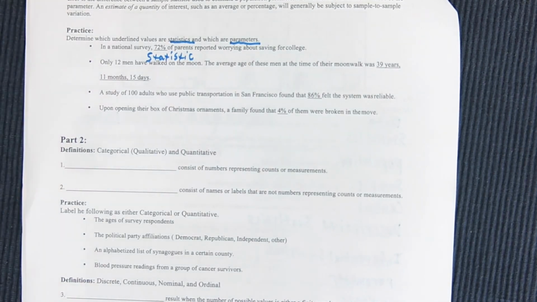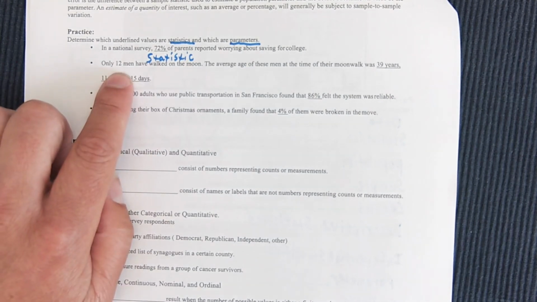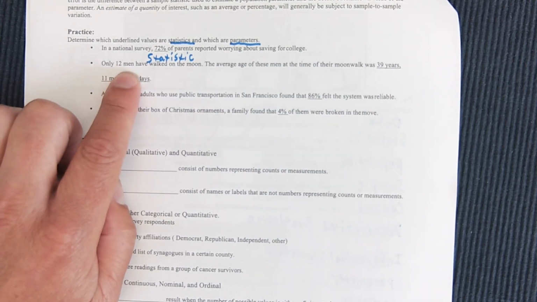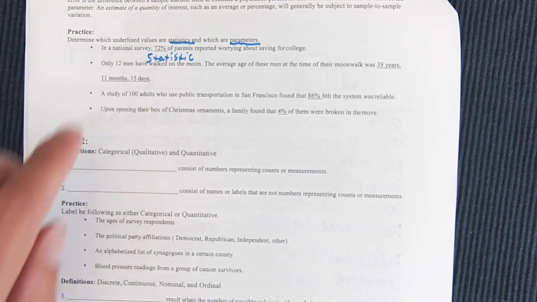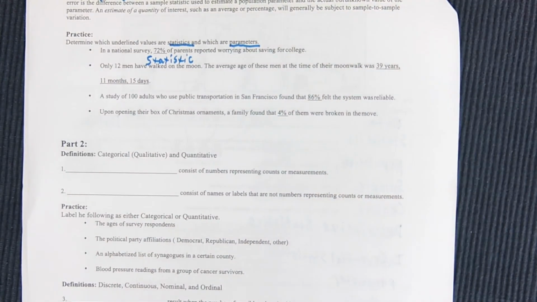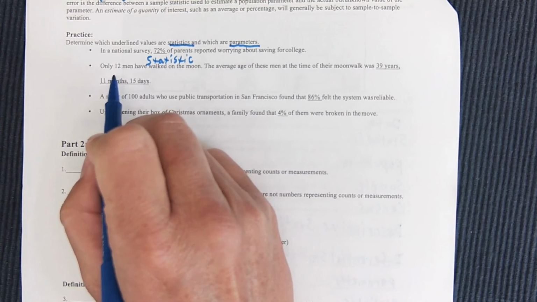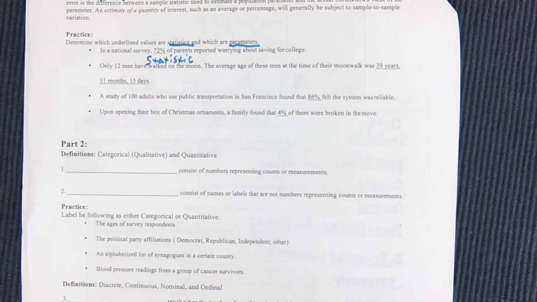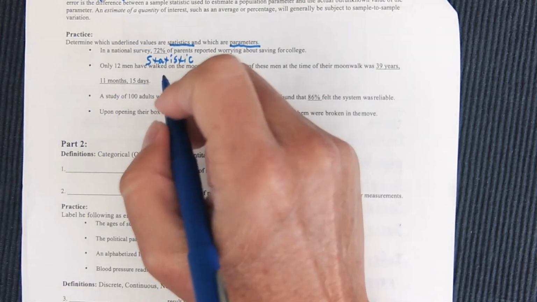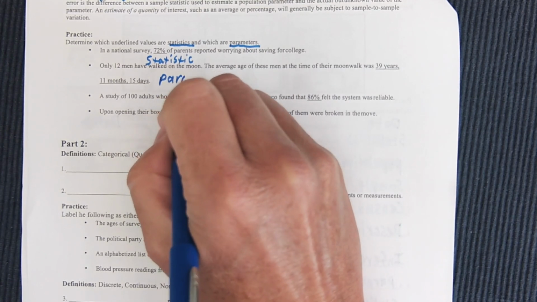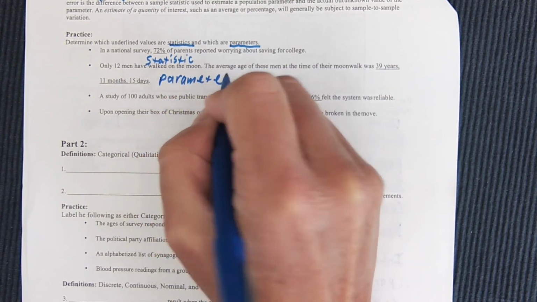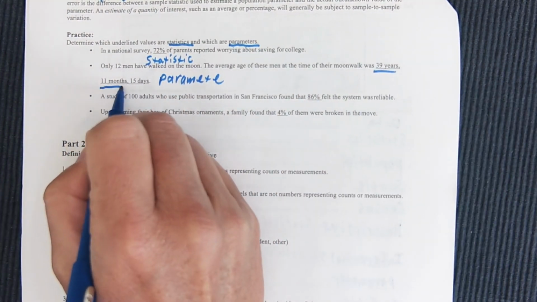Here, only 12 men have walked on the moon. That's the entire population of people that have walked on the moon, and unfortunately it is men. That might be changing soon. The average age of these men at the time of their moonwalk was 39 years, 11 months, and 15 days. Because the 12 men represent the entire population of people that have been on the moon, this is a parameter.